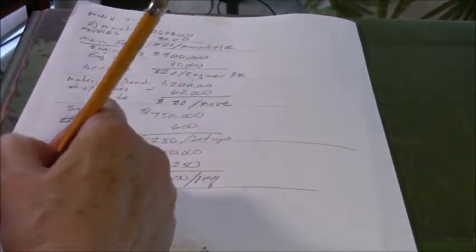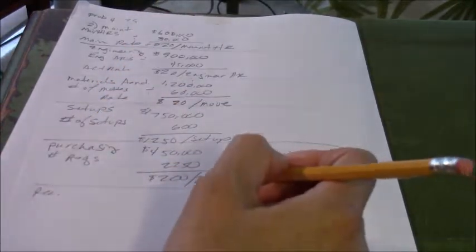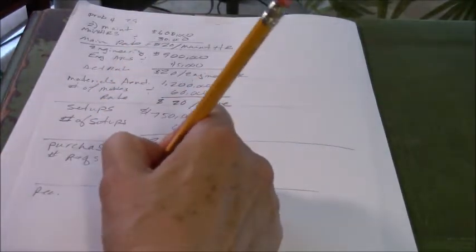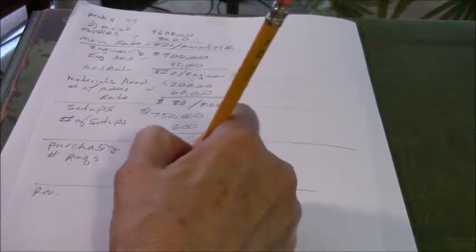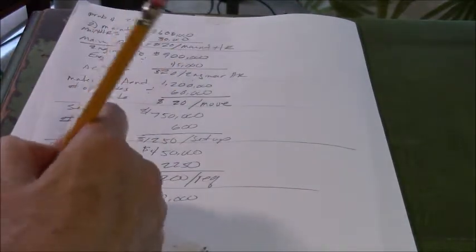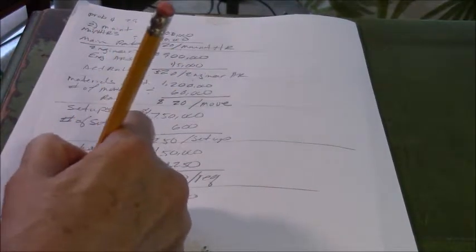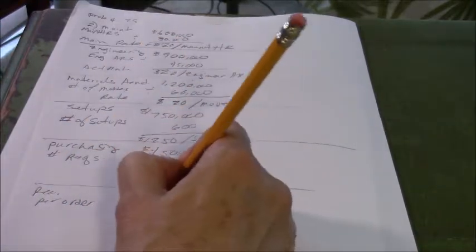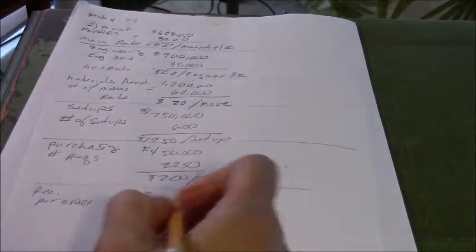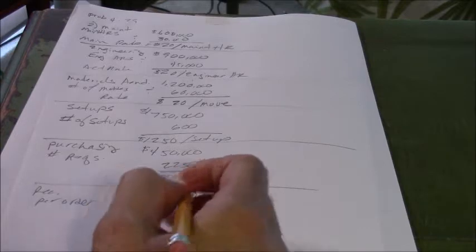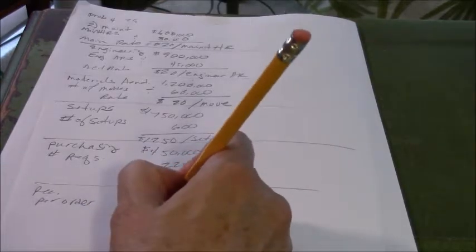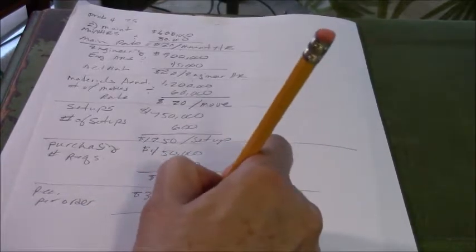Next, receiving. How much did we pay for receiving? 300,000. And it's per order. How many orders did we get in? 7,500. 300,000 divided by 7,500 is $40 per order.